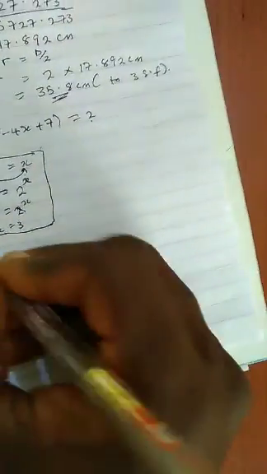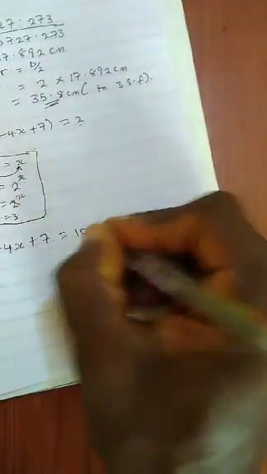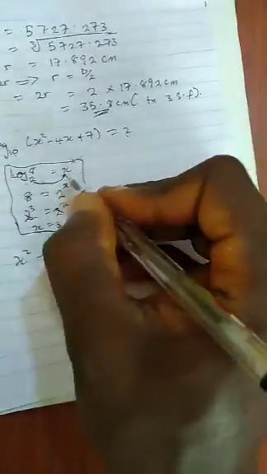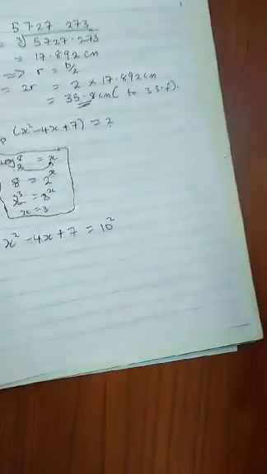We remove this log, and when we remove this log, this 10 goes to the other side and is raised to the power of 2. So we have x squared minus 4x plus 7 equals 10 raised to the power of 2. Just like here, when we remove the log, this 2 was raised to the power of x.